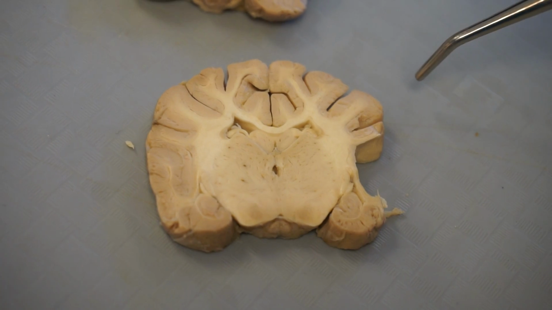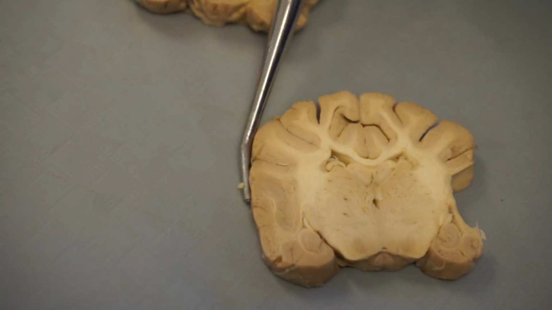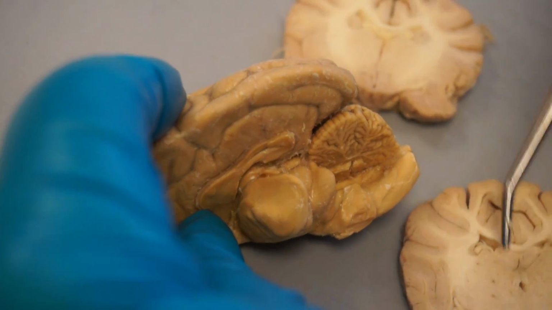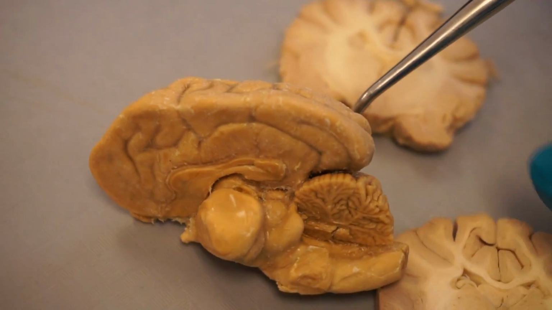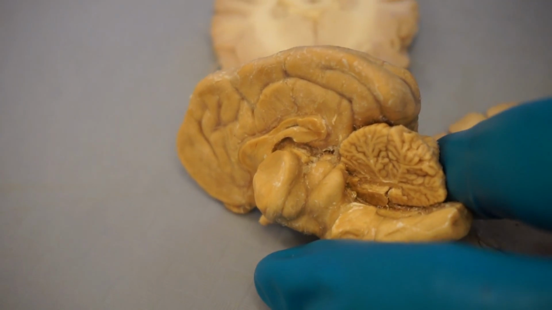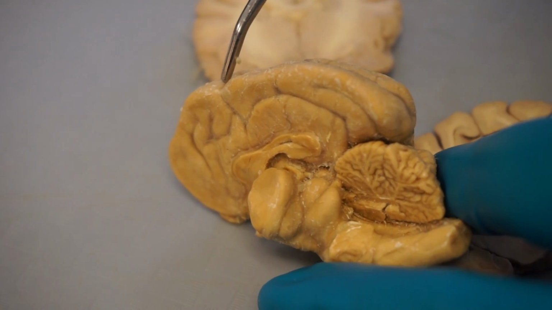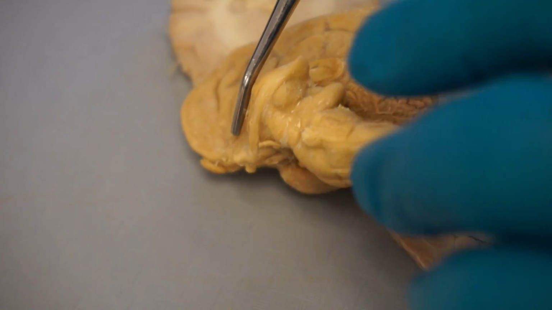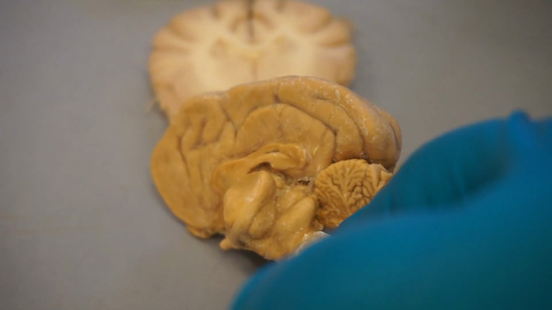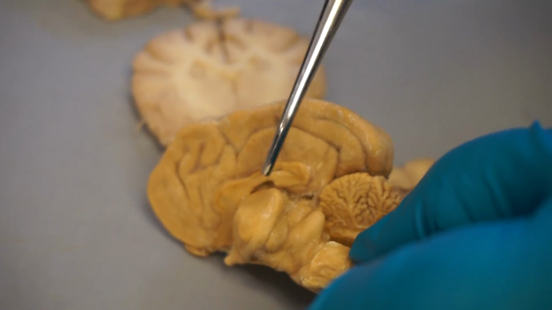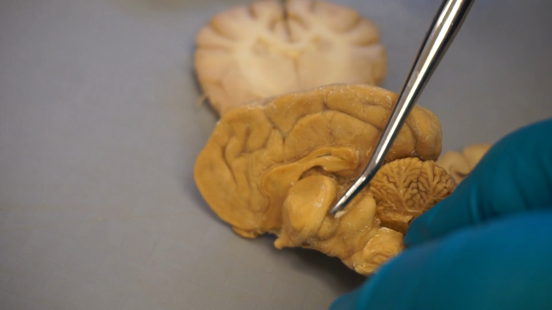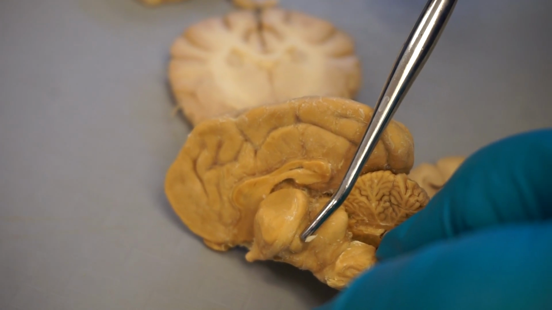I do want to point out that the diencephalon goes quite a bit farther into the mesencephalon. Can you see that pretty well? Okay. If you look at this hemisected brain, where that optic tract ends, that would be our lateral geniculate and medial geniculate.